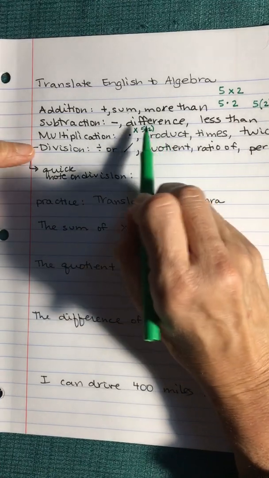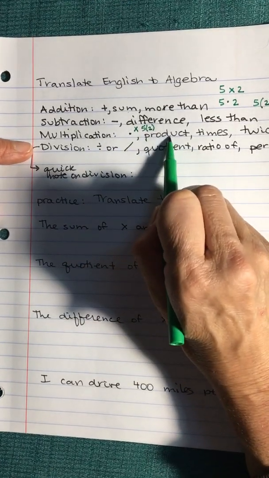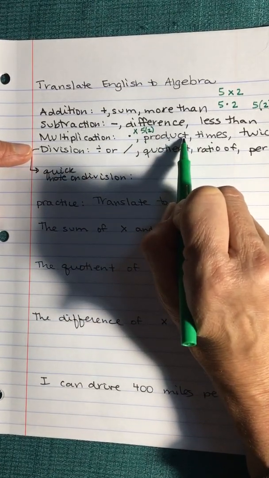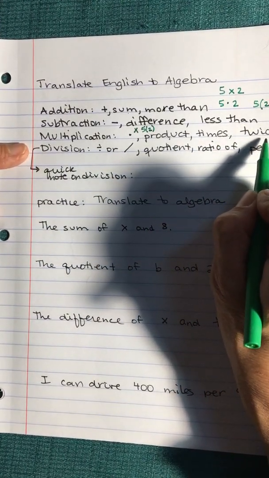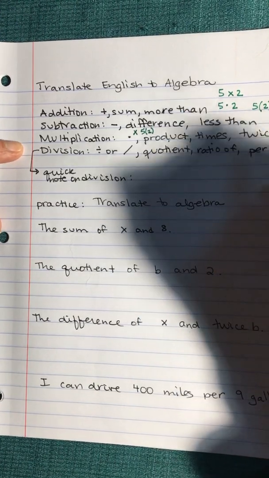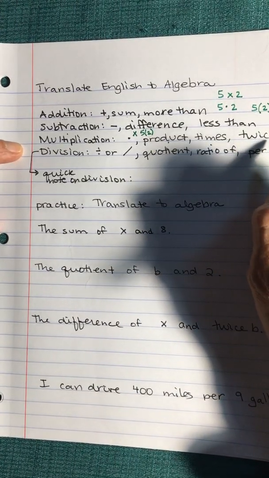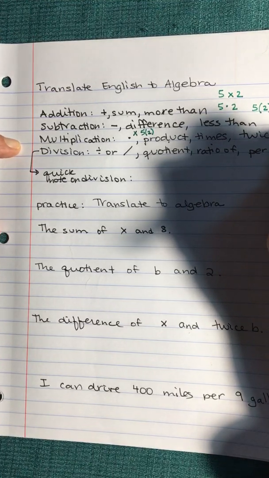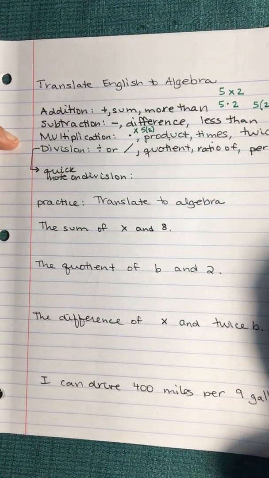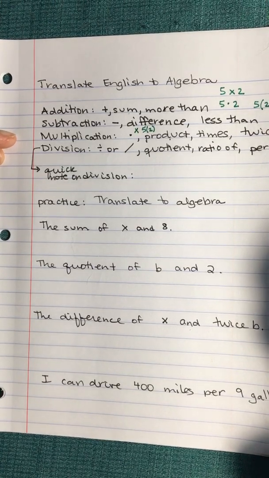The answer for multiplication is a product. So if you see the word product, it's talking about multiplication. Times. Twice is a specific type of multiplication. Twice means 2 times. And then this is the new one you might not know, and it'll be sneaking in there: of. Of mathematically means multiply.